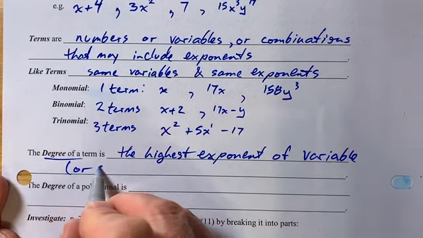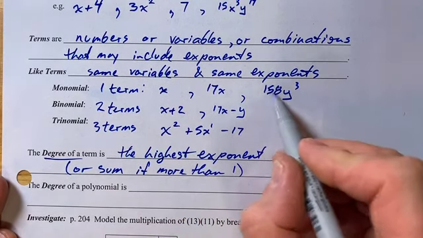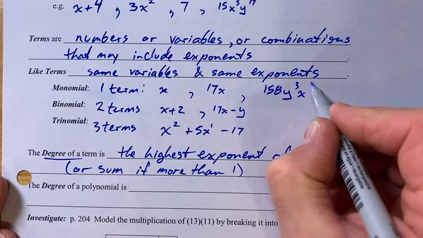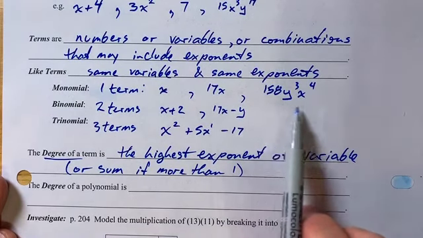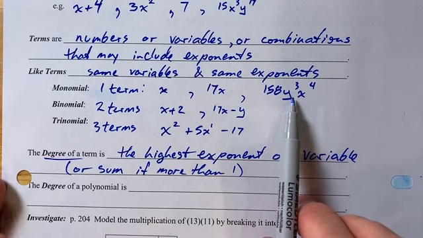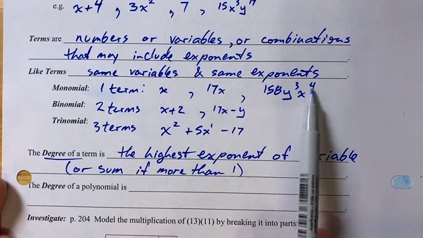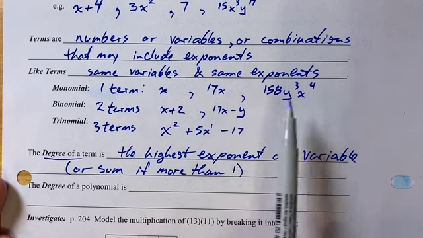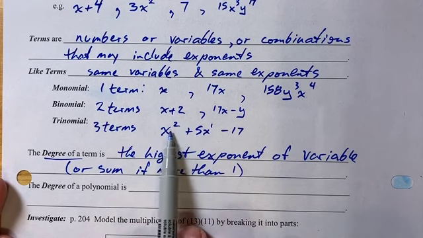Or it's the sum if more than one variable. So for example, this one is 158y cubed. What if it was 158y cubed x to the power of 4? Then I would say 3 and 4 is 7. This one has degree 7. The reason is, think about it, if I was actually solving some kind of equation, there's 3 different y answers, there's 4 different x answers, there's 7 different answers. So this is degree 7. But if there's only one x, this is degree 2.